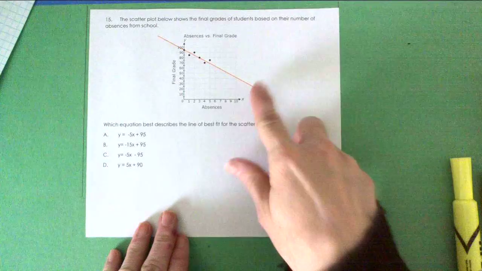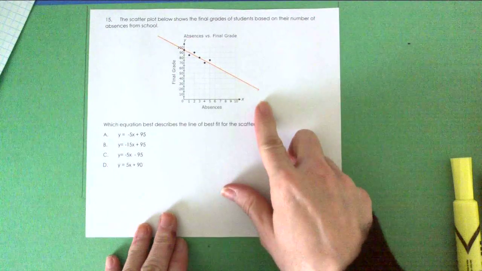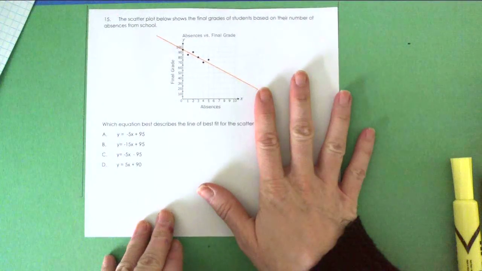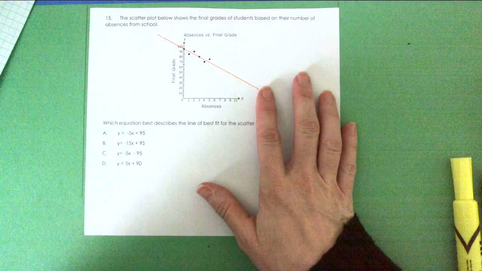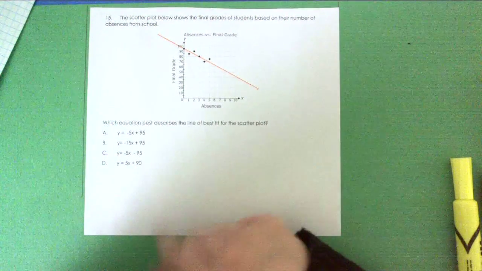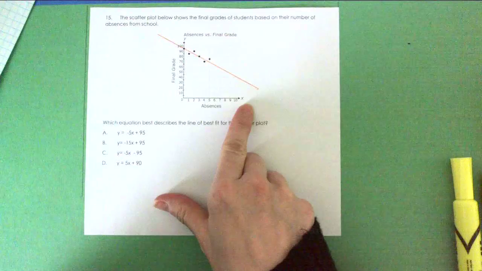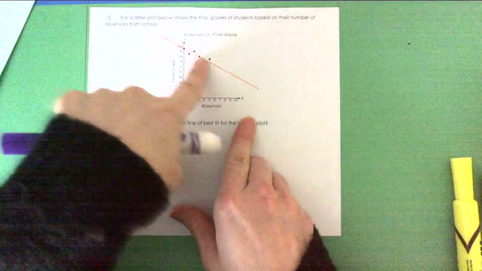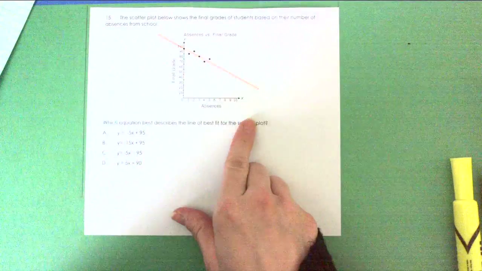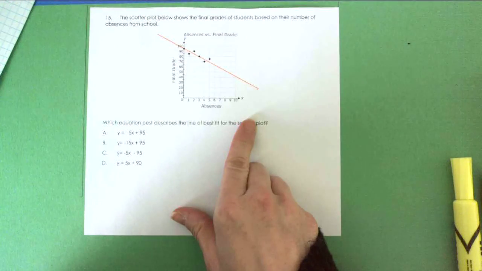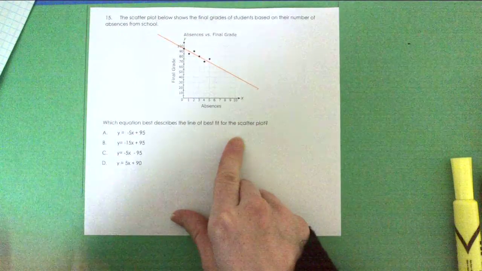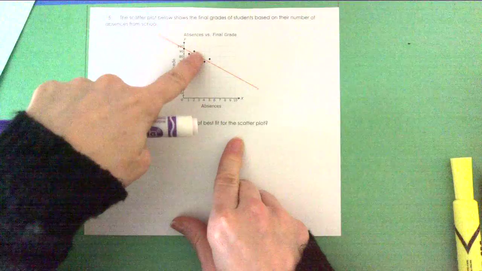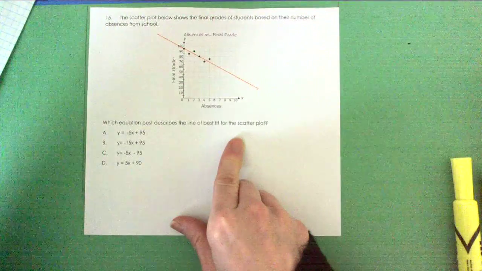Okay. Number 15 is another best fit line, which we've talked about earlier. Notice I put my best fit line on here again. The scatter plot below shows the final grades of students based on their number of absences from school. So you notice the more absences, the lower the final grades. There's a negative correlation going on here, which makes sense. Okay. Notice, I counted the points, 1, 2, 3, 4, 5, 6. There are 6 total data points.